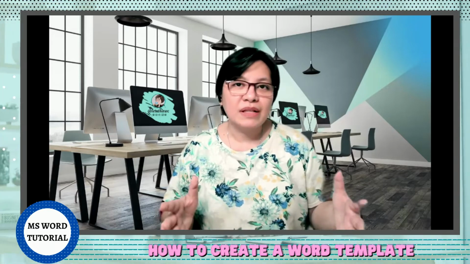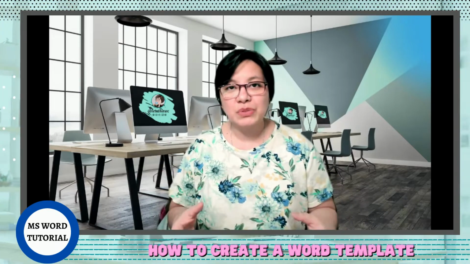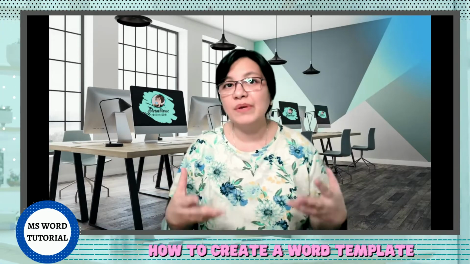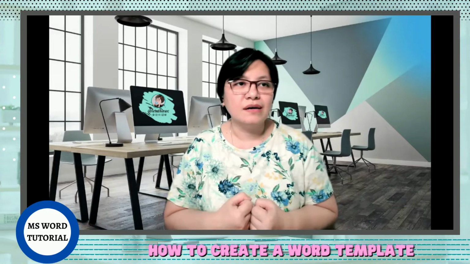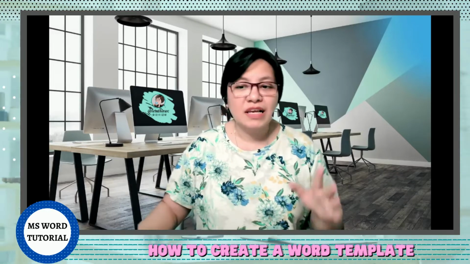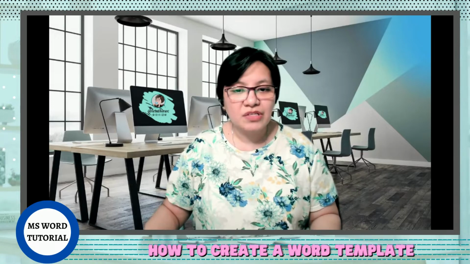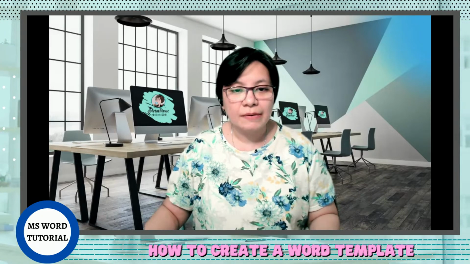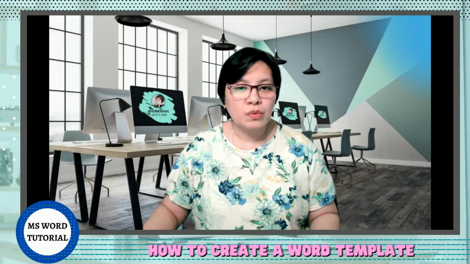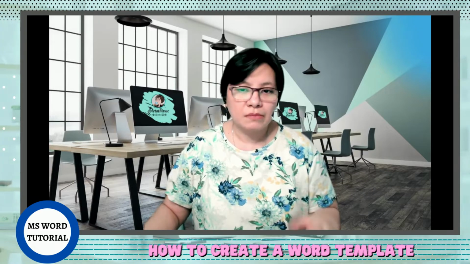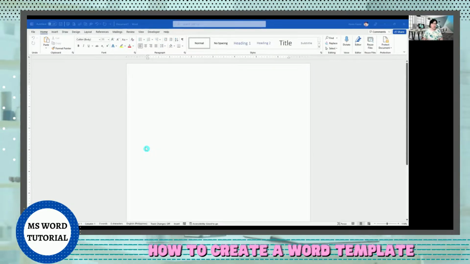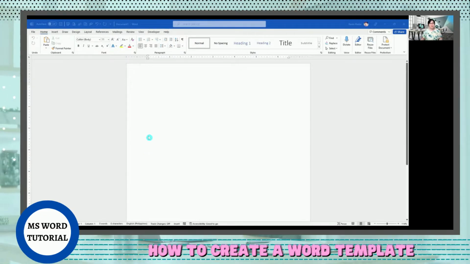So this template will actually help us in making sure that we don't overwrite, and that we get to keep the old versions of our files. So let me just go and share my screen here. Okay. So first, since we're going to use Word, we're just going to use this sheet. So I just created a blank document.